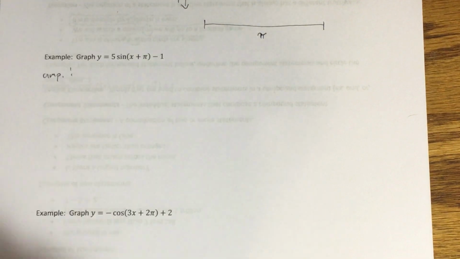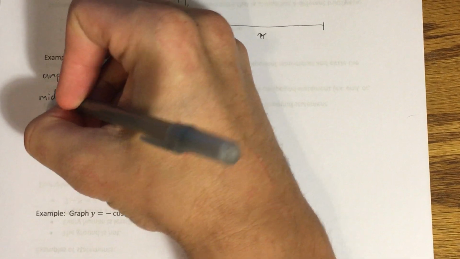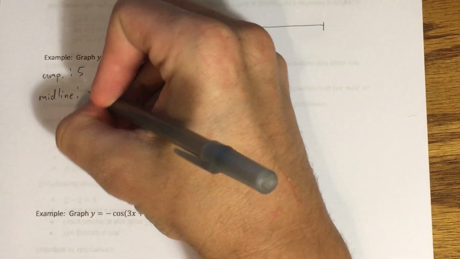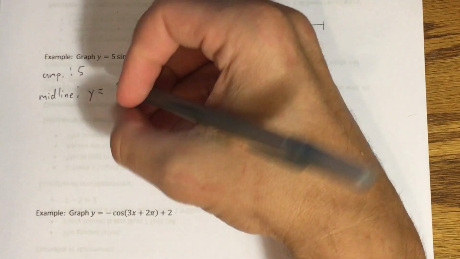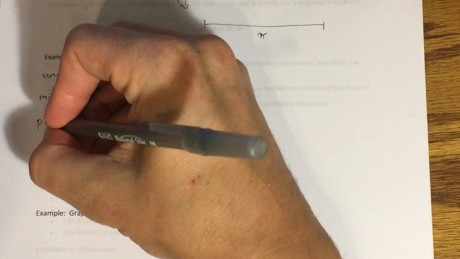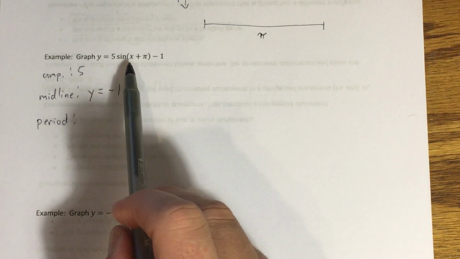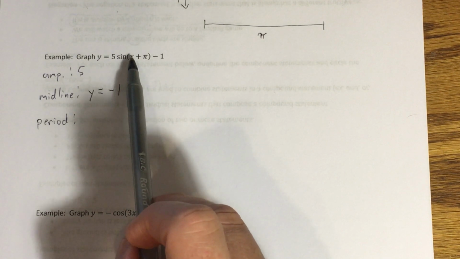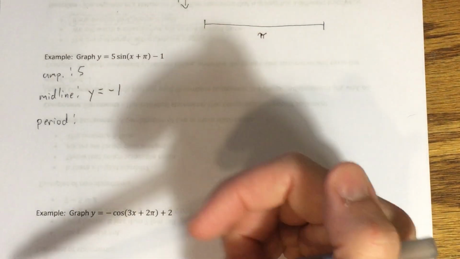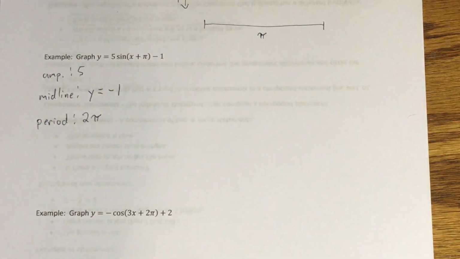Amplitude. I can see from here, my amplitude is going to be a 5. What about midline? Don't forget midline is y equals a constant, not just the constant. Because it's minus 1 here, I get y equals negative 1. What's my period? Remember period is 2 pi over the absolute value of b, where b is the coefficient on this x here. But the coefficient on the x is a 1, meaning my period is just 2 pi.